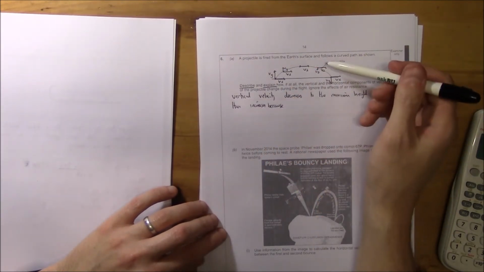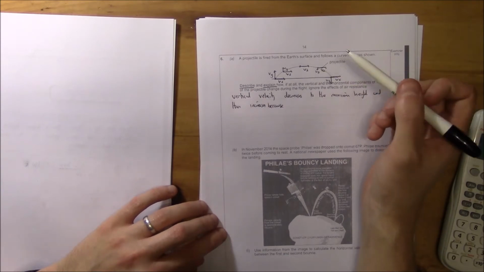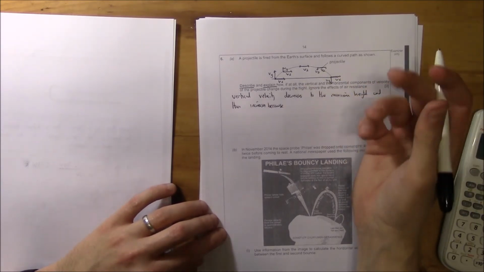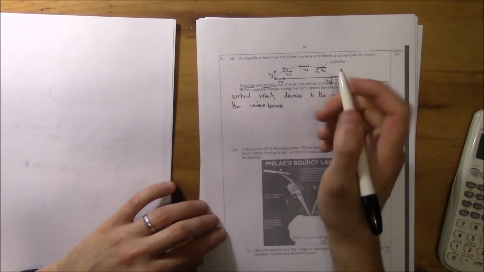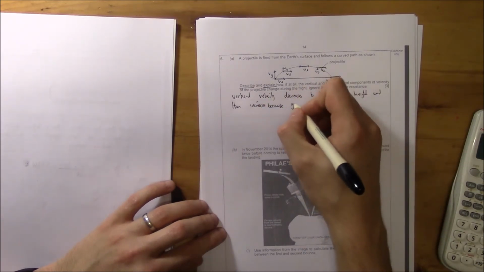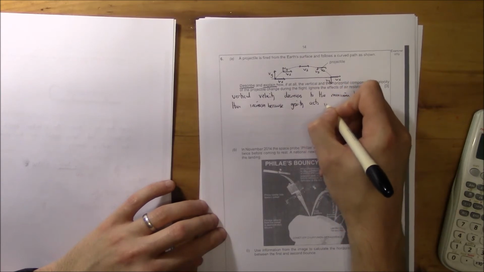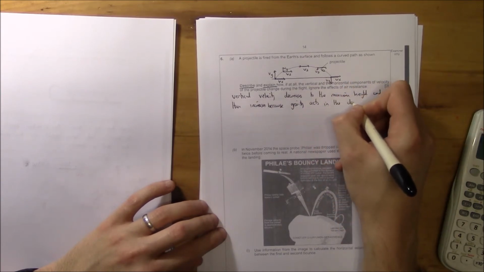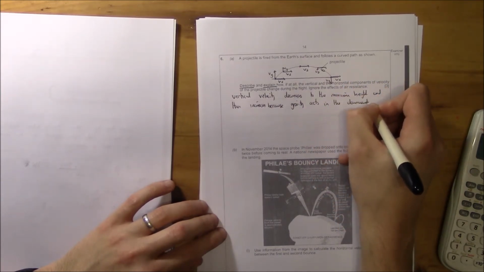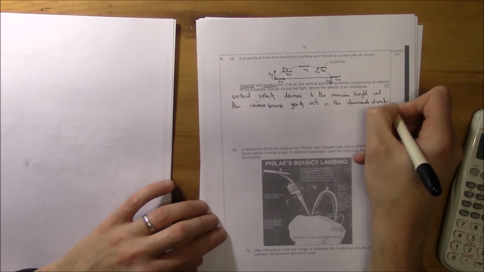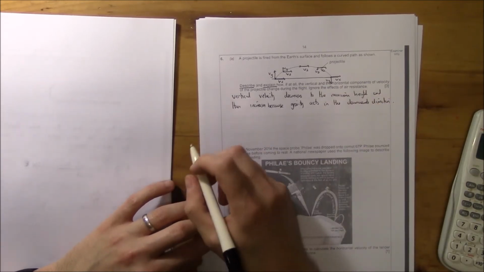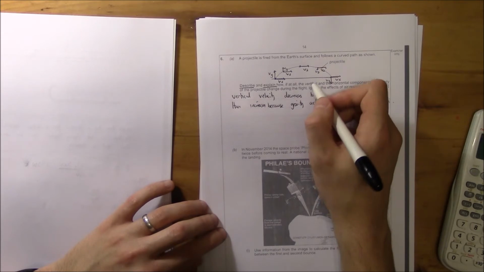Explain it because it changes velocity, so there must be some sort of acceleration. Now, to cause acceleration, there has to be a resultant force. So because gravity acts in the downwards direction. That's dealing with the vertical velocity.